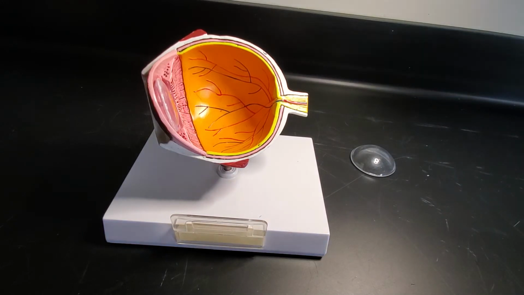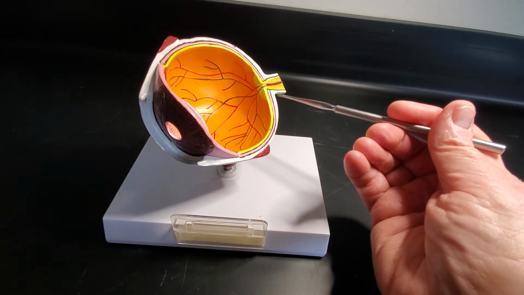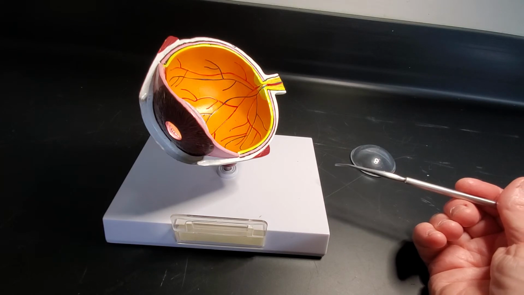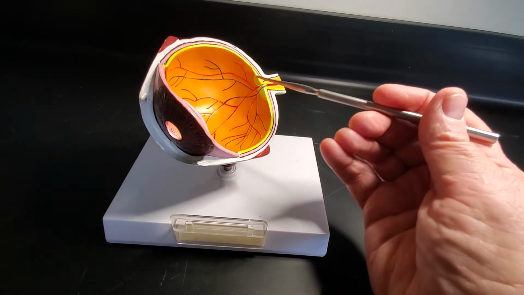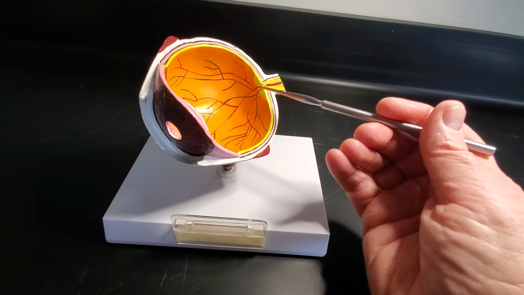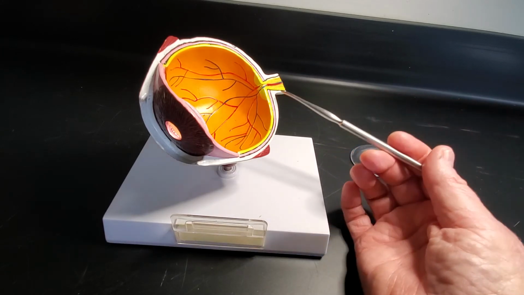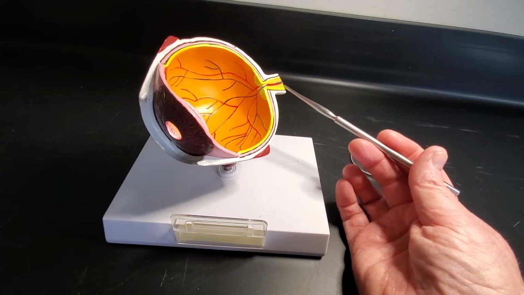To point out some other structures that are mentioned here, okay, I'm just going to turn this a little bit. The optic disc is an area on the retina where there are no rods and cones. Okay, so here's the optic disc right here, this yellow half circle. And then this is the optic nerve.